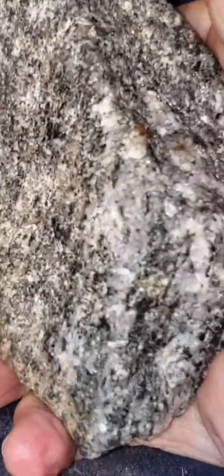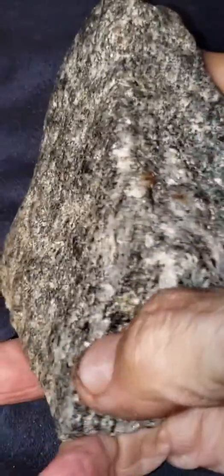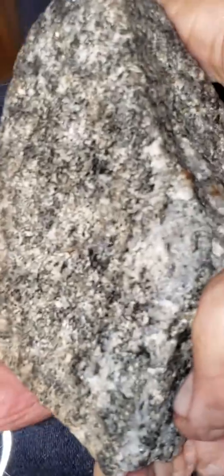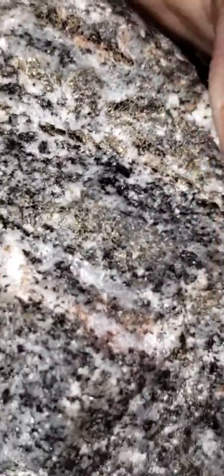And you can see that cubic structure across this whole stone now, can't you? It's not a bunch of separate little crystals. It's one single crystal of AuPt.